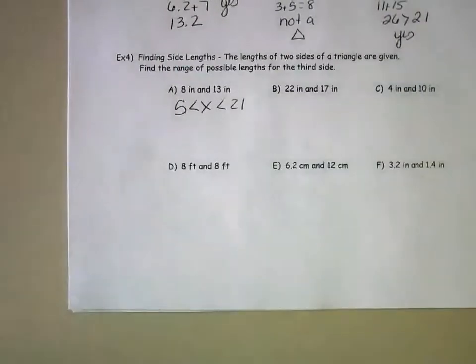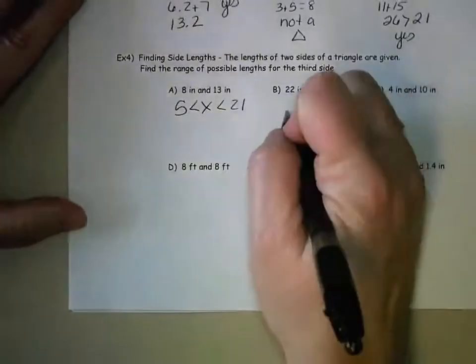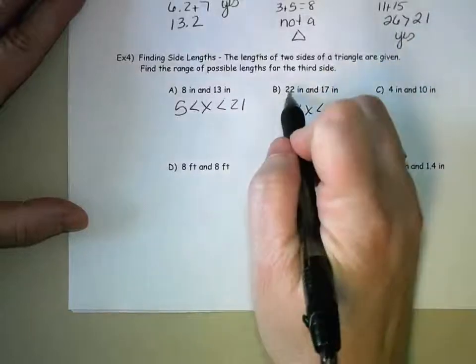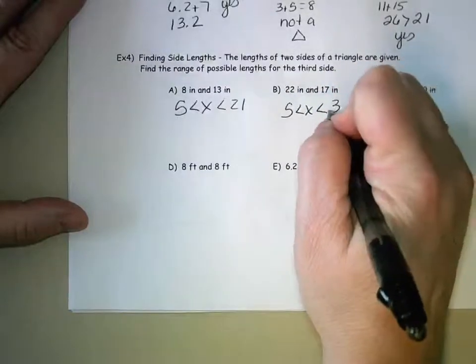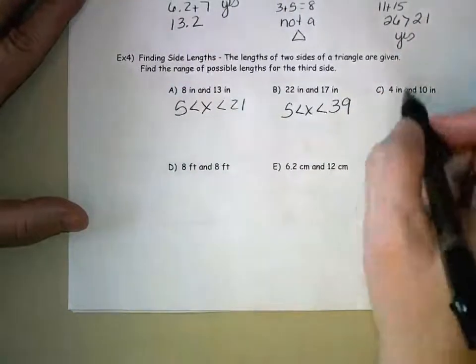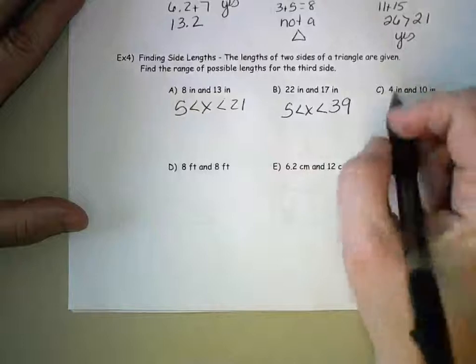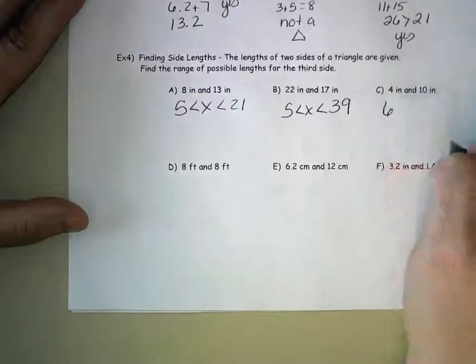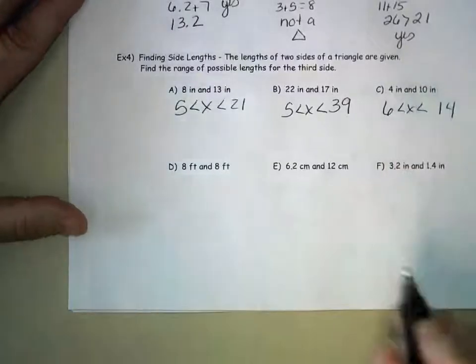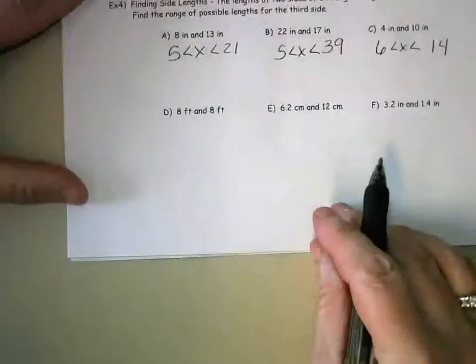And the rest of these we do the same way. 22 minus 17 is 5, which is our lower boundary. And 22 plus 17 is 39, which is our upper boundary. Letter C, 10 minus 4 is 6. 10 plus 4 is 14. So those are our boundaries.